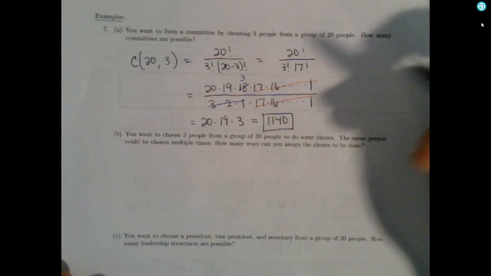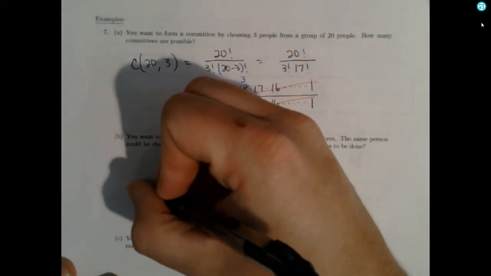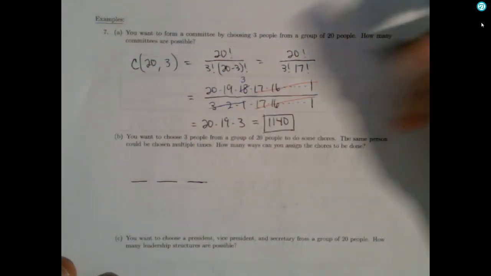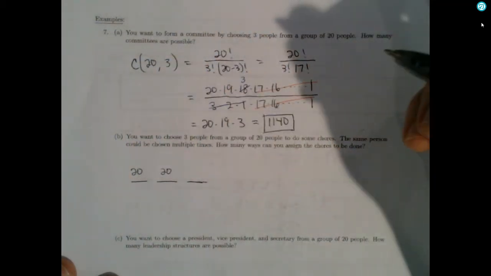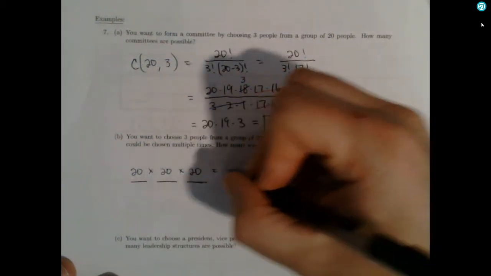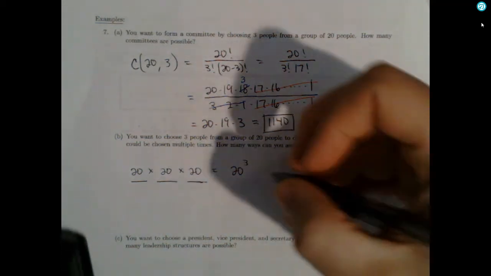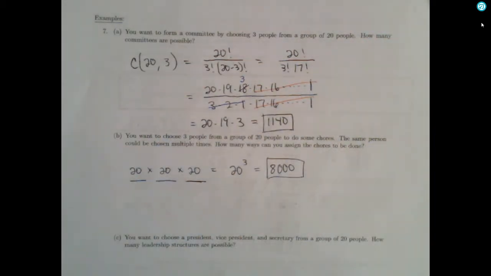So you need to choose 3 people. If you imagine doing this with a slot diagram, it would look like this, right? You need to choose 3 people to do chores. You have 20 people to choose from for the first chore, 20 people to choose from for the second chore, and then 20 people to choose from for the third chore because repetition is allowed. So in other words, this is 20 cubed. How much is that? That's 8,000. Okay, so 8,000 possibilities.